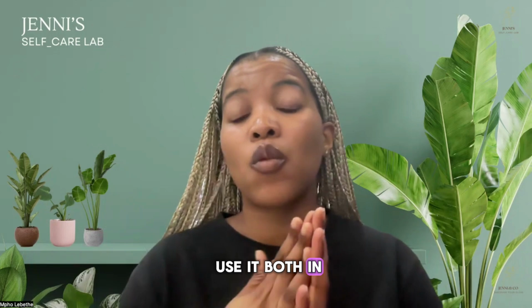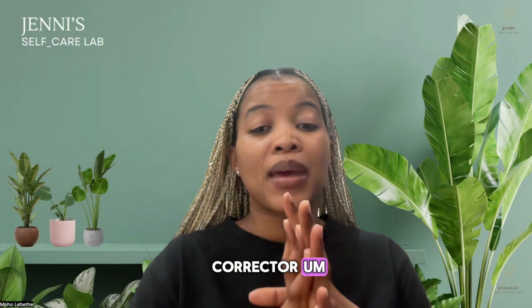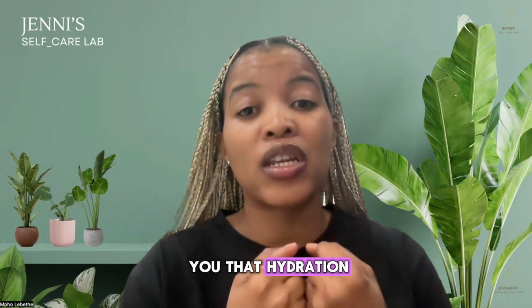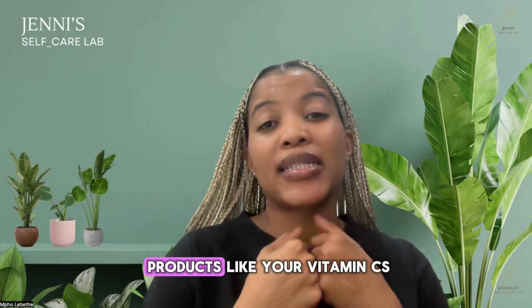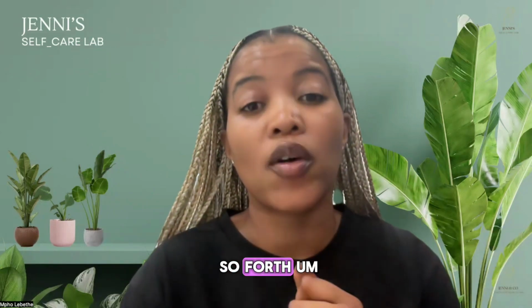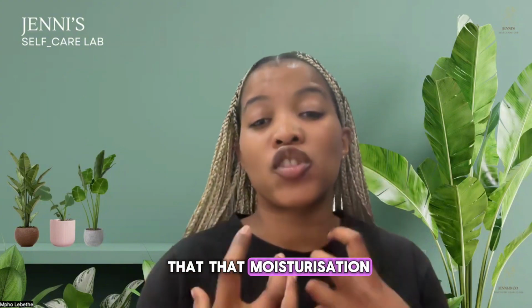My research also tells me that you can use it both in the morning and the evening. In the mornings, squalane is great as a protector and a corrector, because it gives you that hydration. It also has antioxidant properties very similar to other products like your vitamin C's and so forth. And then, of course, you want to feel that moisturization.